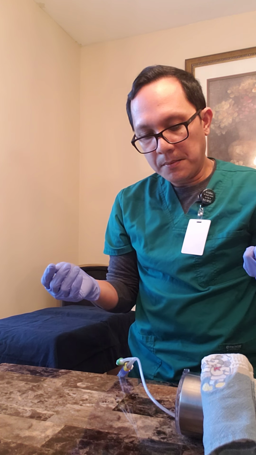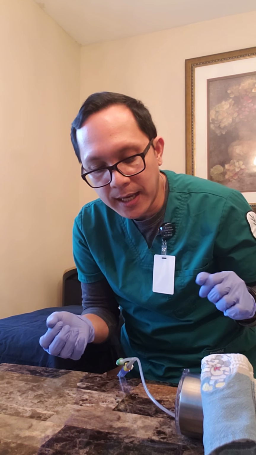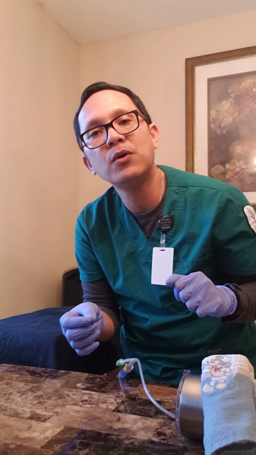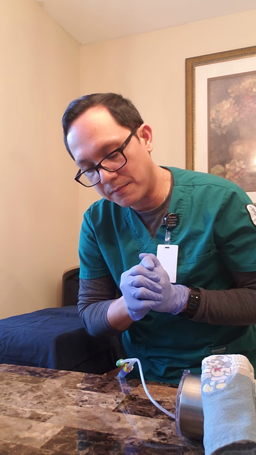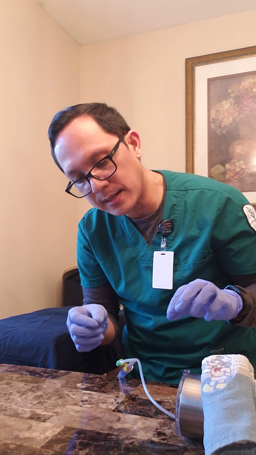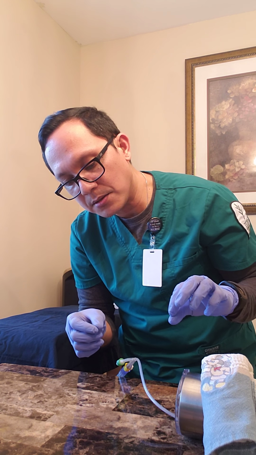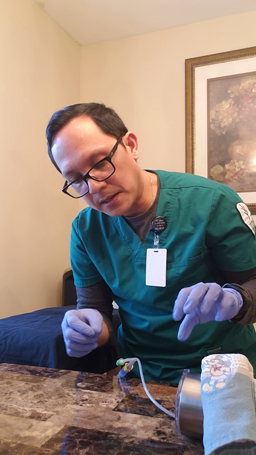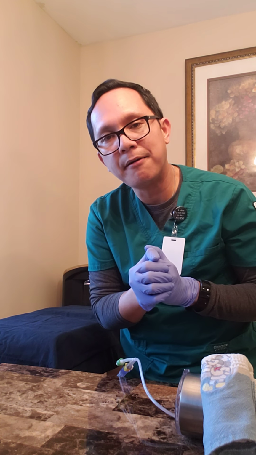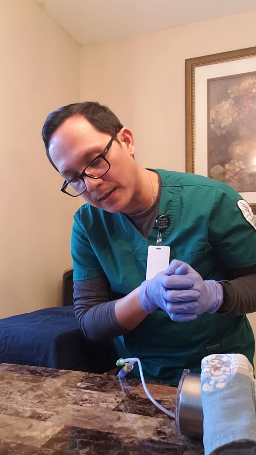Okay, now I'm going to assess the skin of the perineal area where we inserted the Foley, just to make sure there are no signs of skin breakdown, there's no redness, and there are no signs of infection starting.